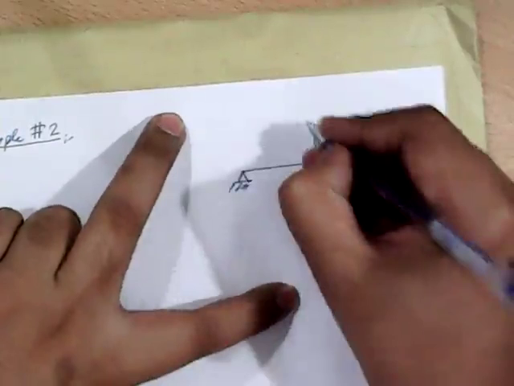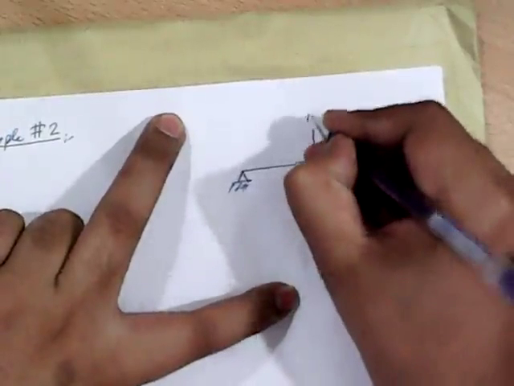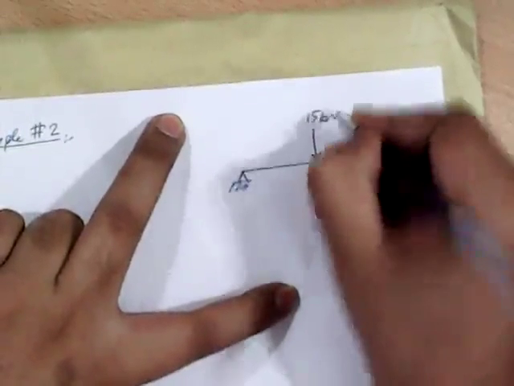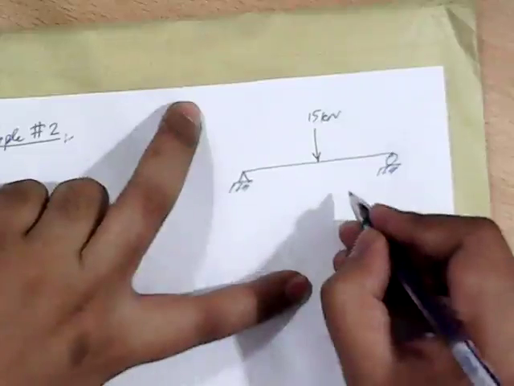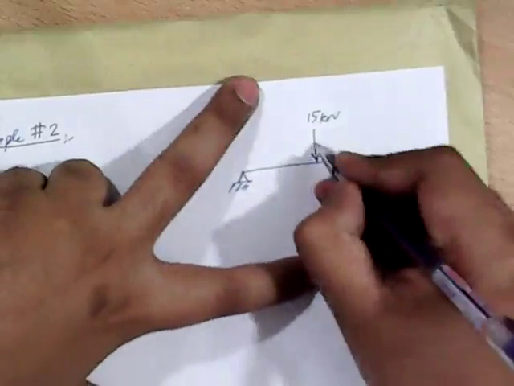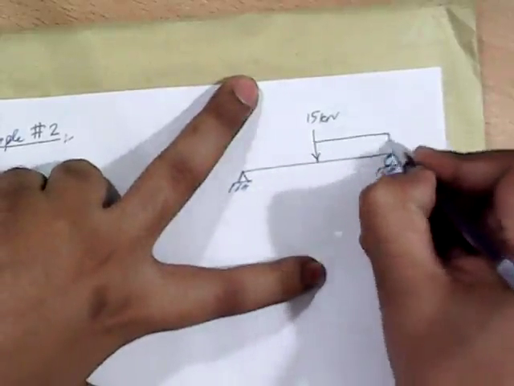So this beam is subjected to a point load at midspan having a magnitude of 15 kilonewton, and it has a UDL.